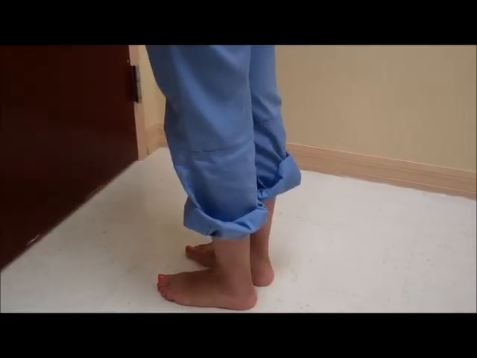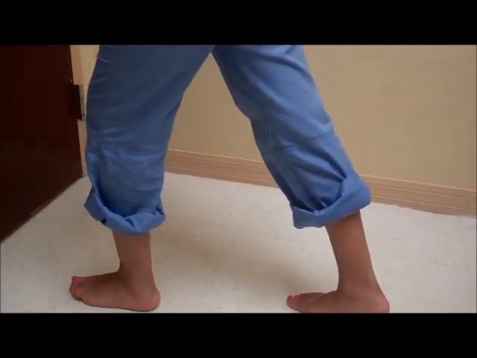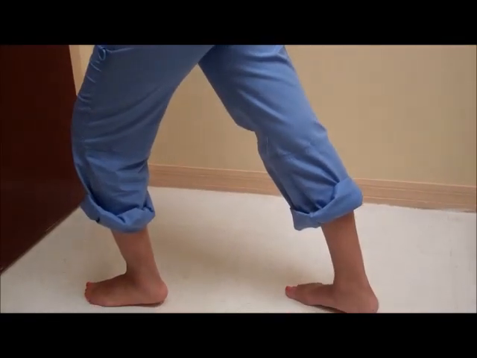Okay, now we're going to do the calf stretch. Go ahead, let's start the calf stretching. Okay, bend your front knee. You want to get the heel to the ground, the heel to the ground, and you want to stretch.